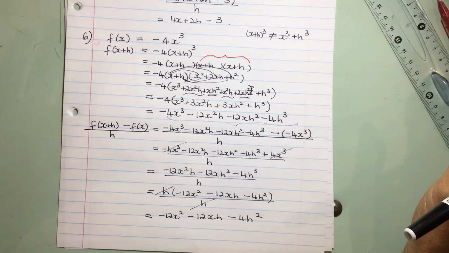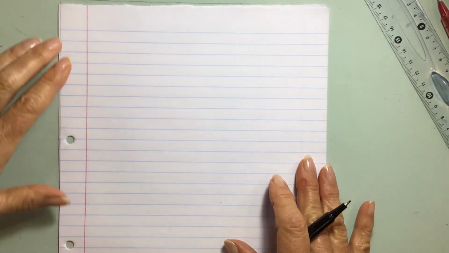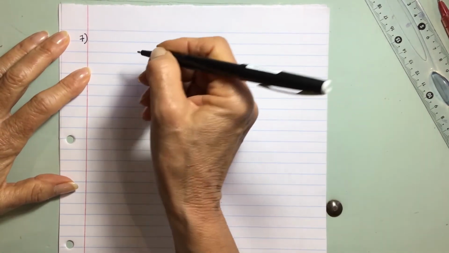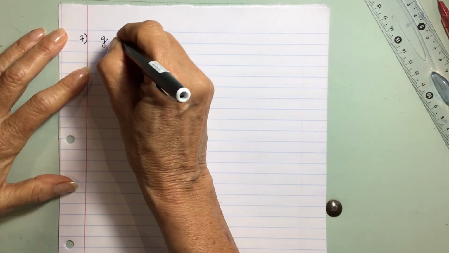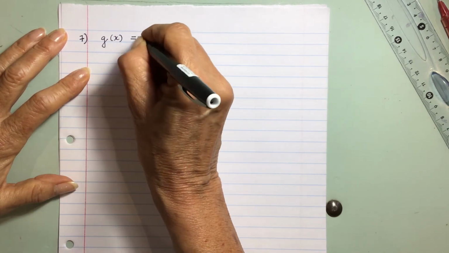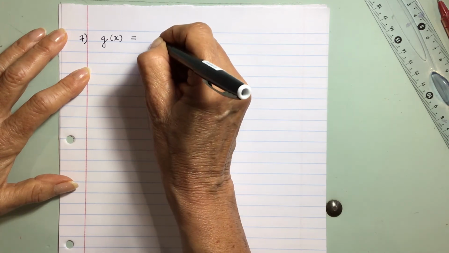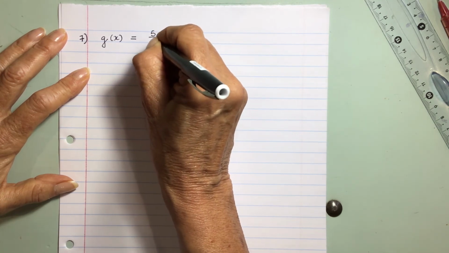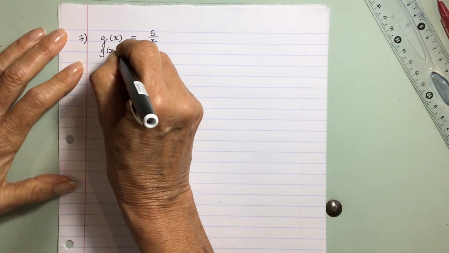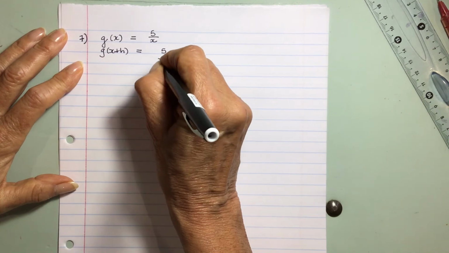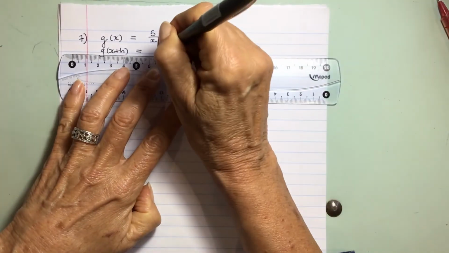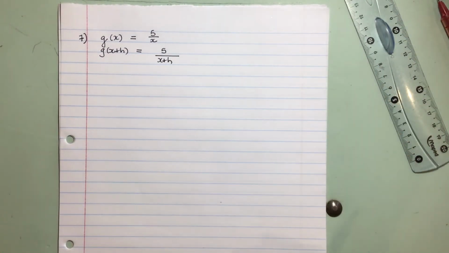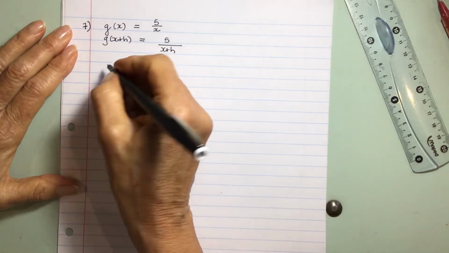Cool, right, so we've done linear, quadratic, cubic, and finally, last kind we need to do is a hyperbola. Okay, I'm going to call this one g. So let's say g of x equal to, let's make it 5 over x. Right, g of x plus h, 5 over x plus h. Easy. So, what's the catch? Well, let's have a look.